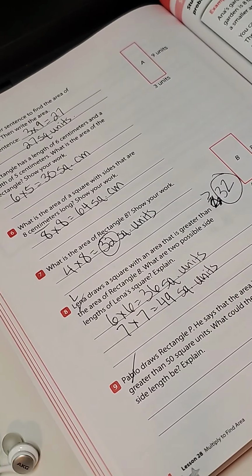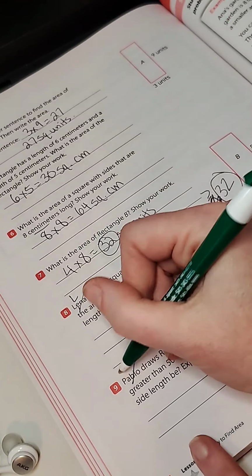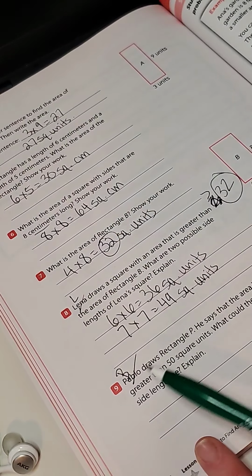Pablo, who's that? We have Brenton. He's way cooler than Pablo.